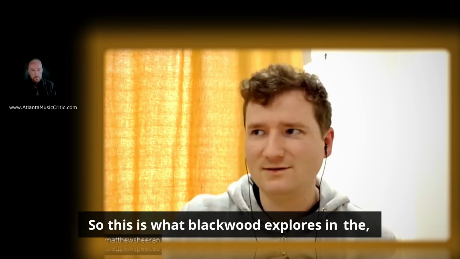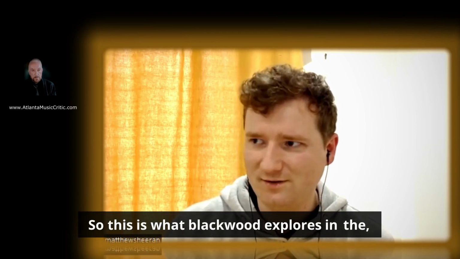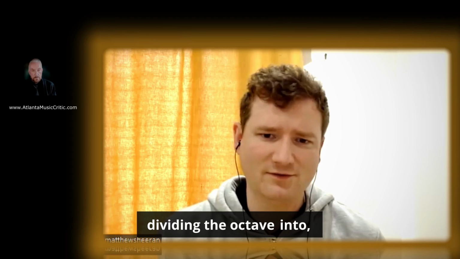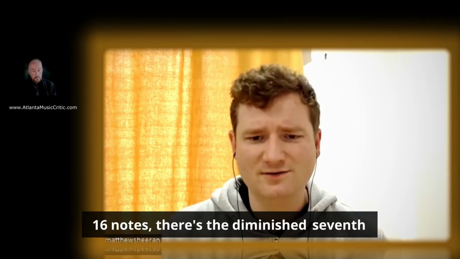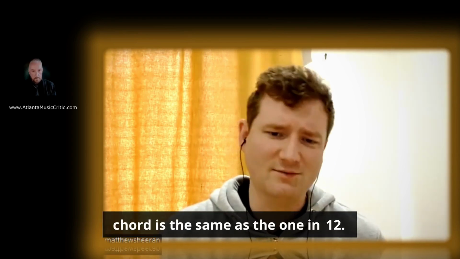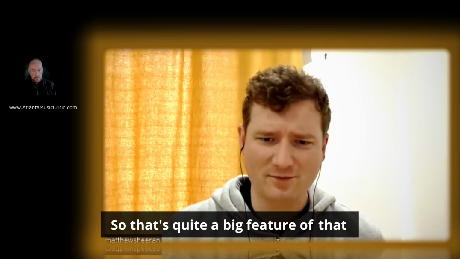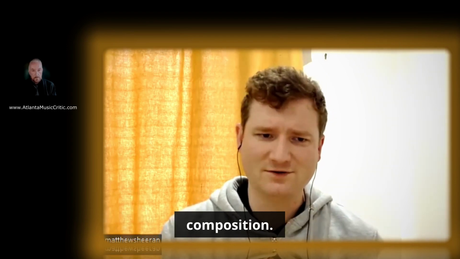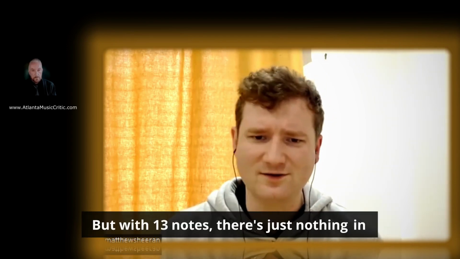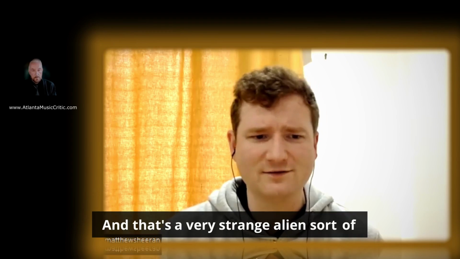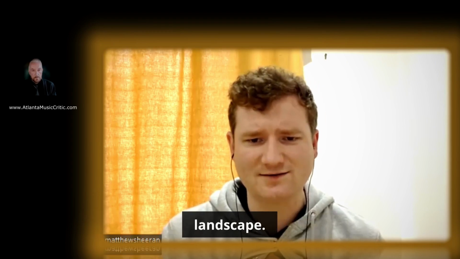This is what Blackwood explores in dividing the octave into 16 notes. The diminished 7th chord is the same as the one in 12, so that's quite a big feature of that composition. But with 13 notes, there's just nothing in common at all, and that's a very strange, alien sort of landscape.